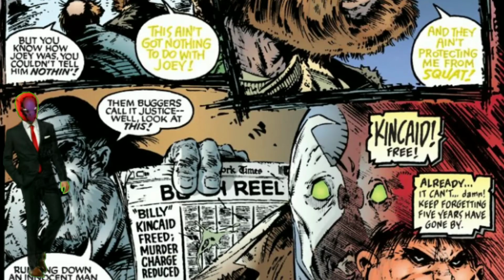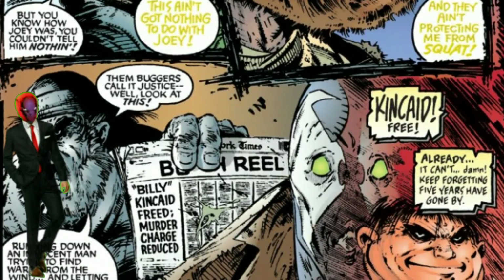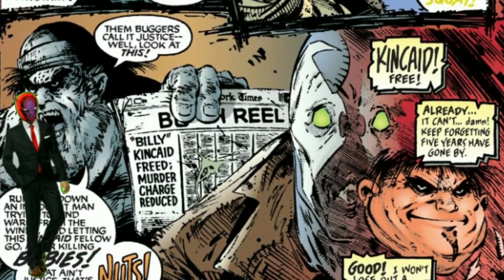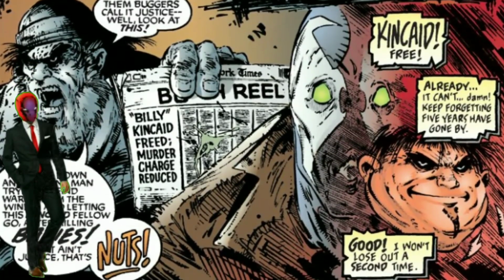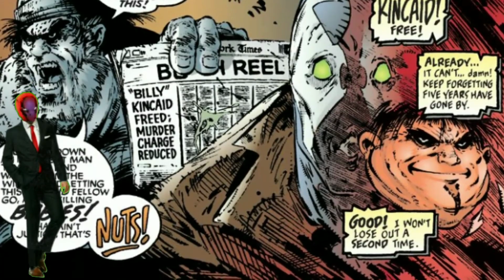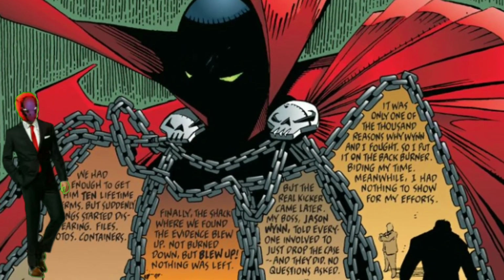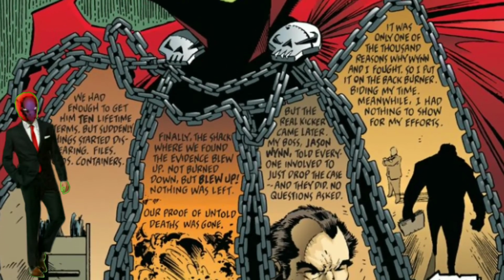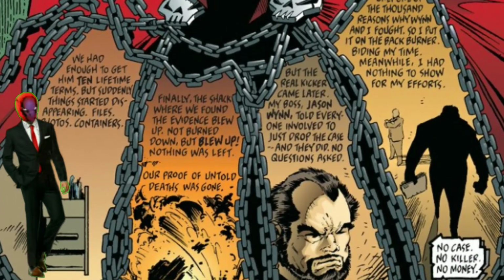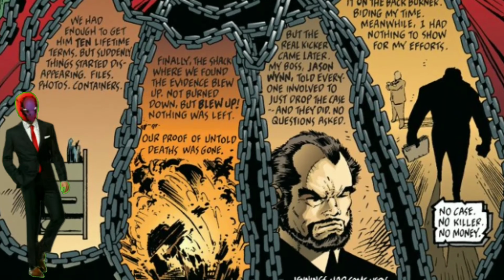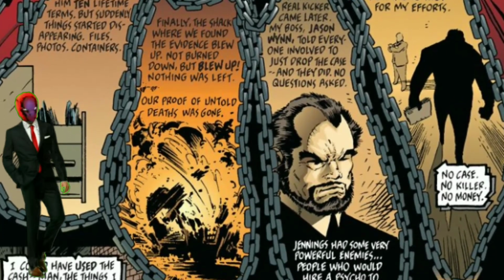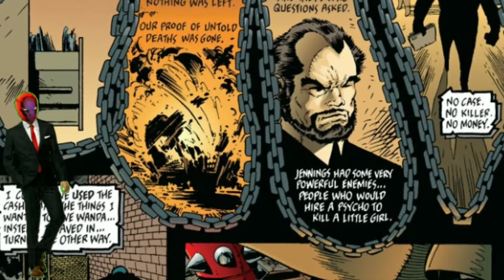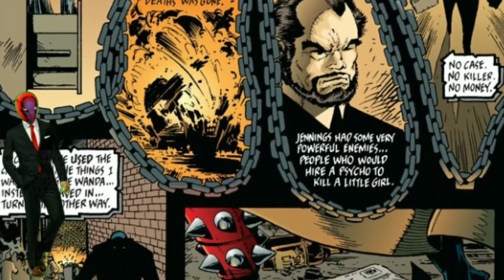This is where Spawn learns that Kincaid is free, and he gets a flashback in his mind of how he was hired by one of his bosses to take out Kincaid, or at least I think it was a politician that hired him to kill Kincaid because he had killed his daughter. He basically wanted revenge, so Al Simmons was going to do it for him, but his boss at the time told him to lay off of it and let Kincaid go. And I guess he helped Kincaid get a lower sentence or something like that.